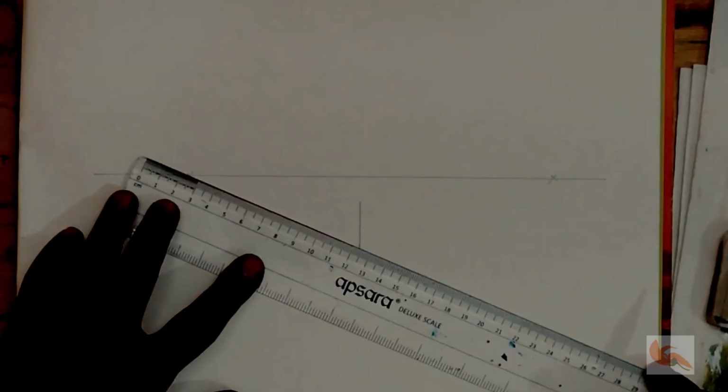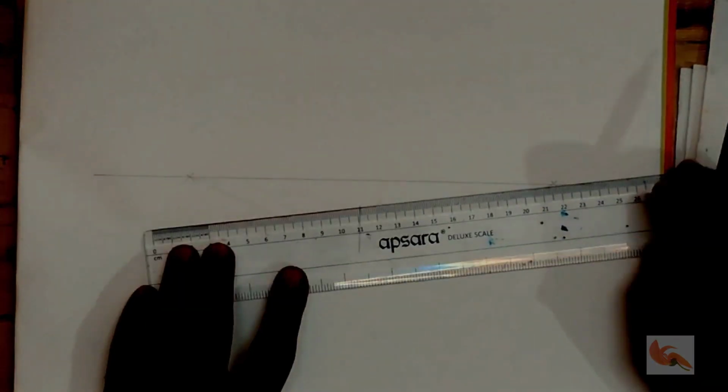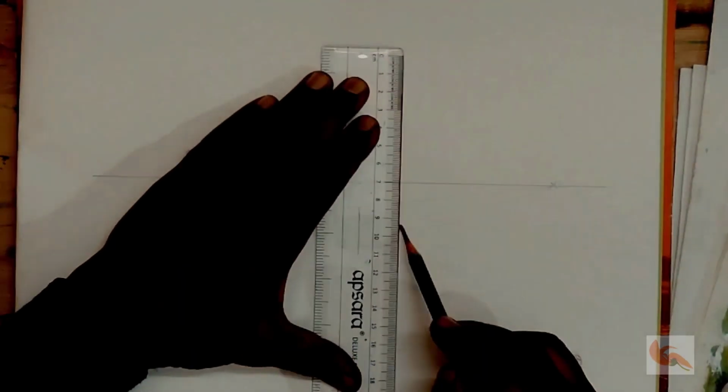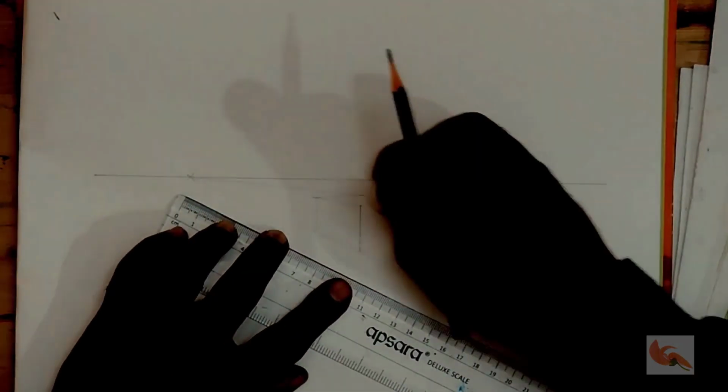To understand the linear perspective of shadows, first let's draw the object. Here I am drawing a cuboid in a 2-point perspective. If you want to know more on how to draw in perspective, please watch my videos on basics of drawing.